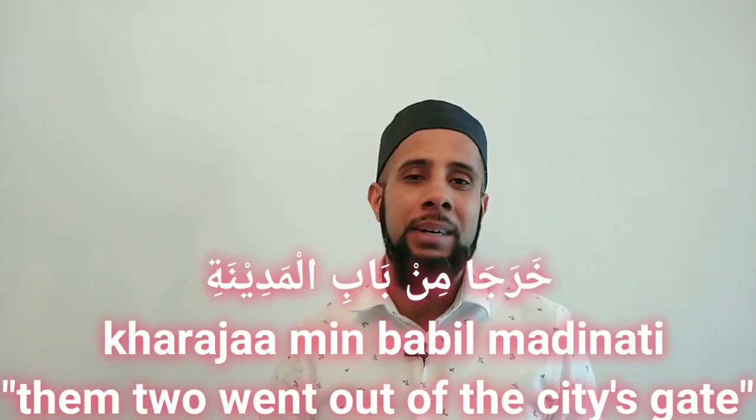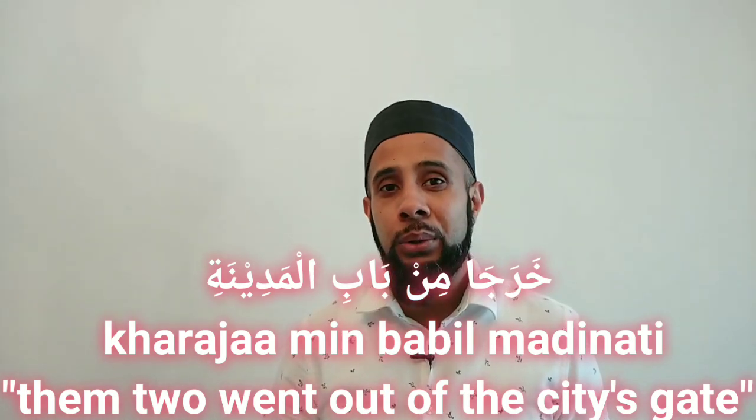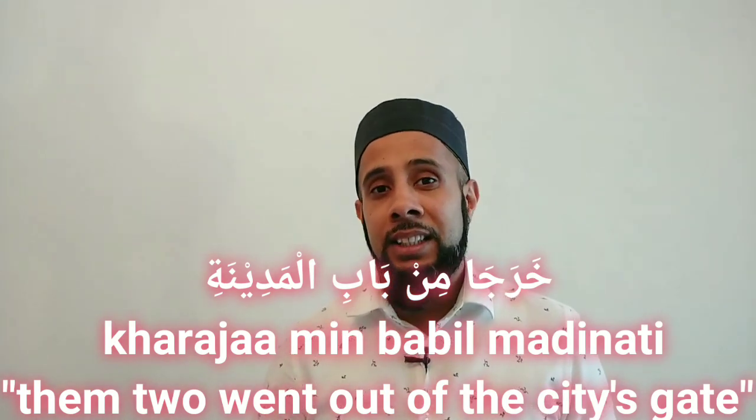Them two left the city's gate or the city's door. So normally in olden days they used to have gates bordering the border. I think it's probably the same nowadays as well, I'm not too sure, but that's what it refers to. Madinati means city, Bab means door, Min means from. And Kharaja, as we covered before, means to go out.